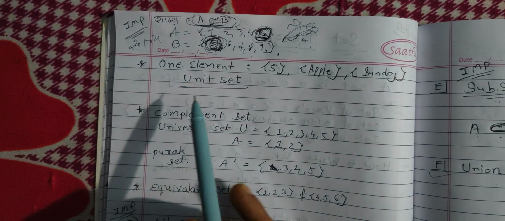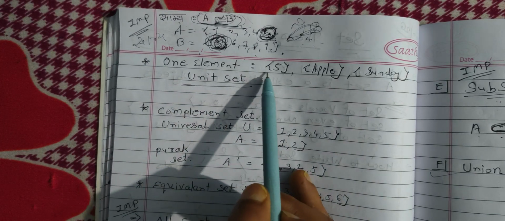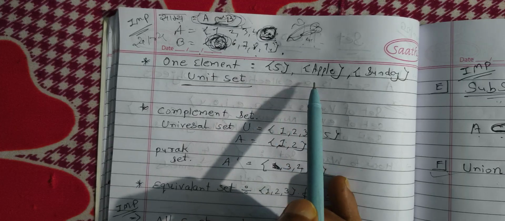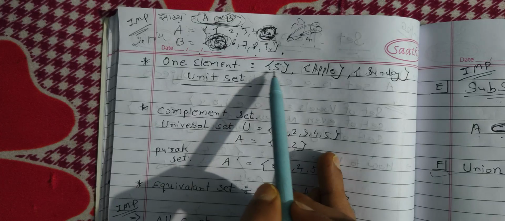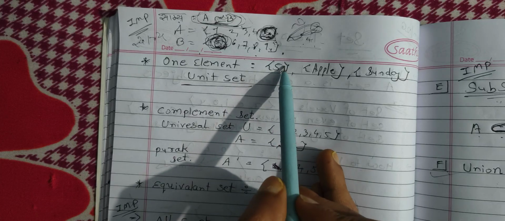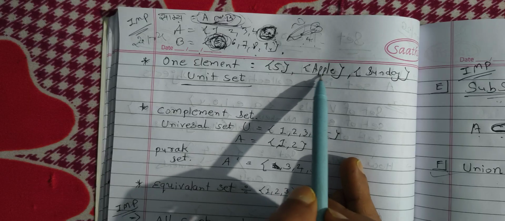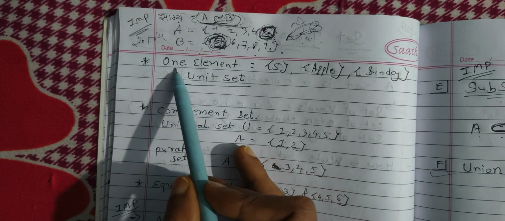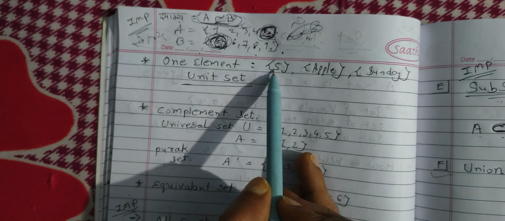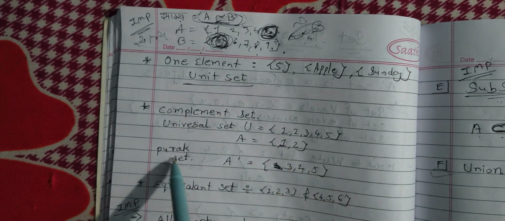Now one element. If in a set there is only one element, let's say phi, apple, number, Sunday. Okay, now one more thing. It doesn't mean that set has only digits. It can have integers, numbers. It can have alphabets, words, anything. So now if it has only one element, then it is called a unit set.